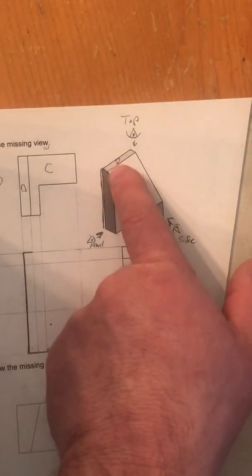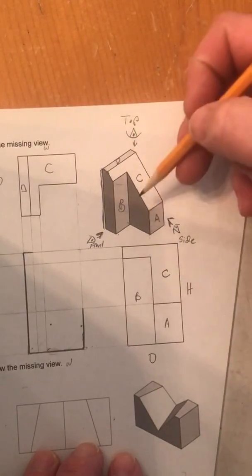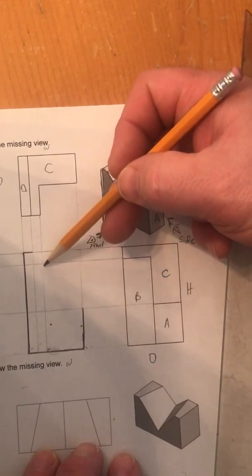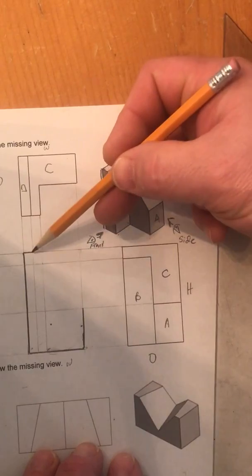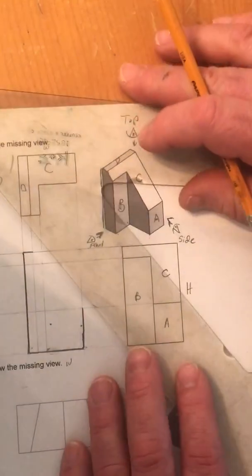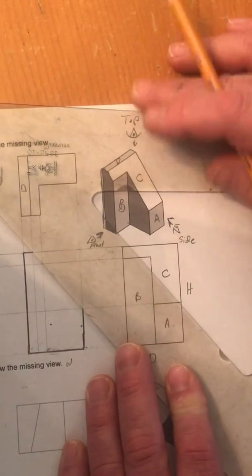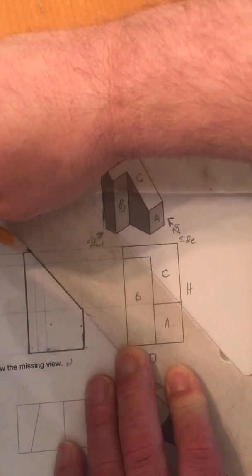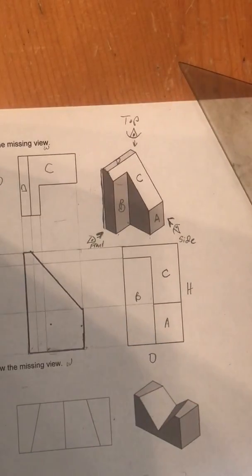And now my angle line goes all the way up. Notice where it meets. We're going to make that angle line come up and meet right here, which is right there, and it's going to meet right here as well. Those are the points that relate to each other. So let's move our ruler over. Now I know that this is going to be a solid object line too. So there we go, my front view.